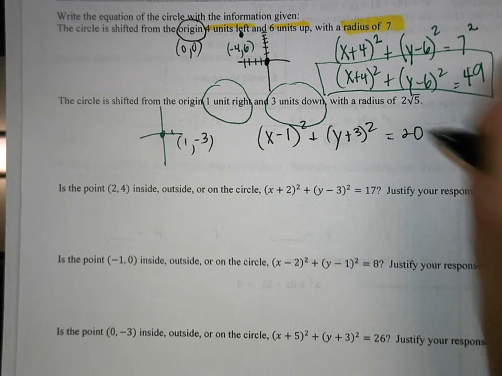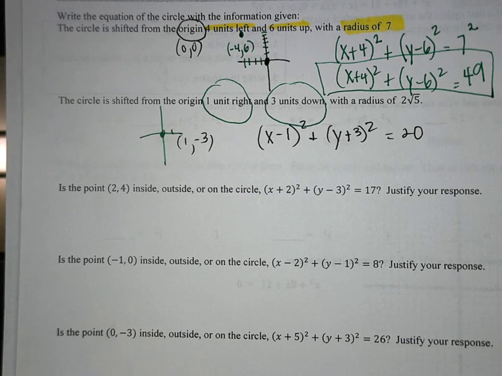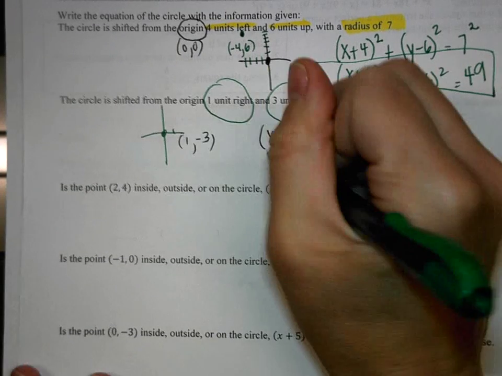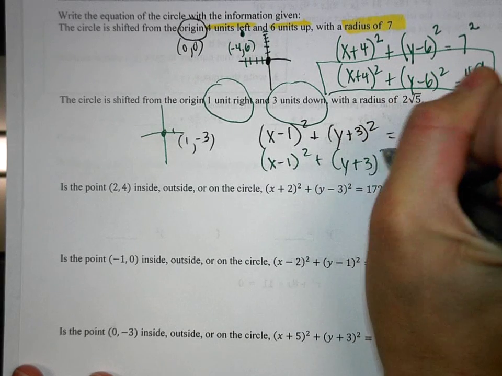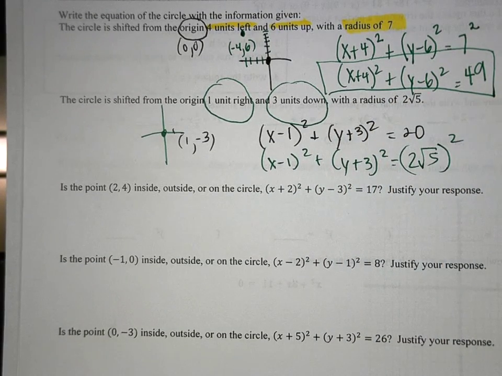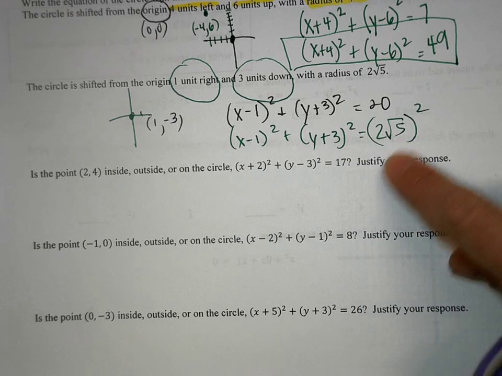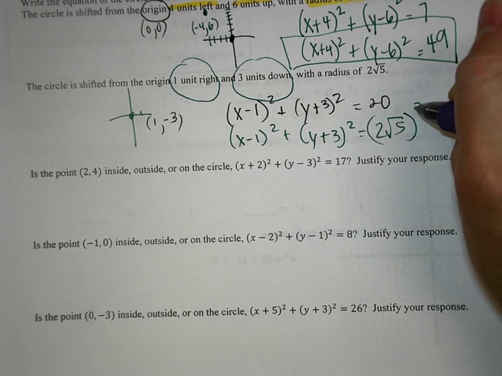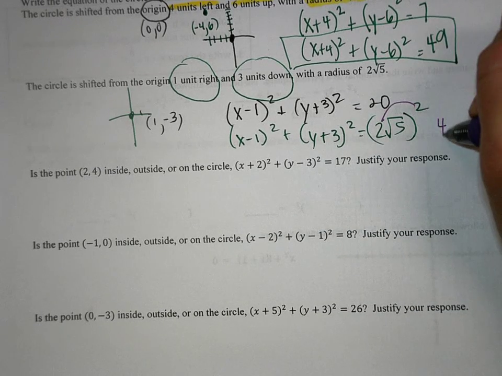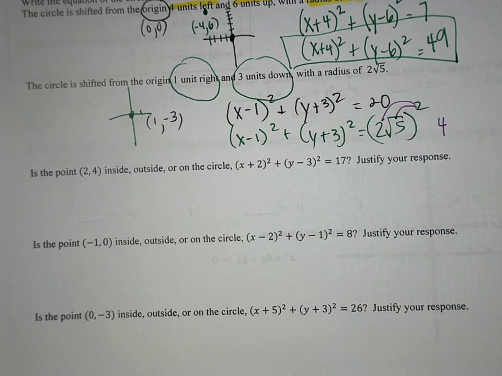20. I agree. How many of you didn't get 20? Which is totally okay. So how do we get 20? Going backwards, our radius: x minus 1 squared plus y plus 3 squared equals 2 root 5 squared. We talked about this last unit. When you have this squared, this is a monomial, a single term, so we have to square everything in here. So you square the 2, and 2 squared is 4. And you square root 5, which makes 5. Then you multiply that together, so 4 times 5 makes 20. Okay, is that better? We good?